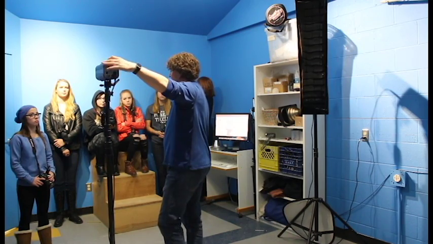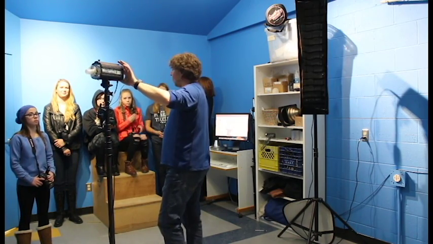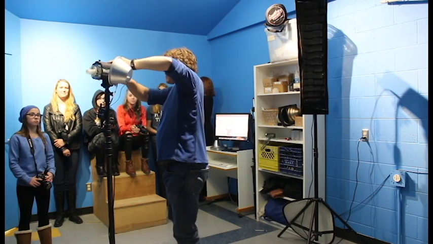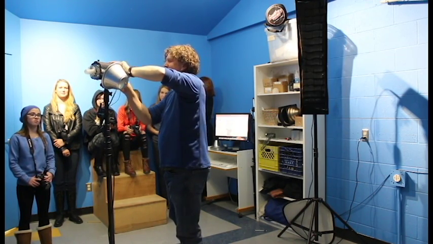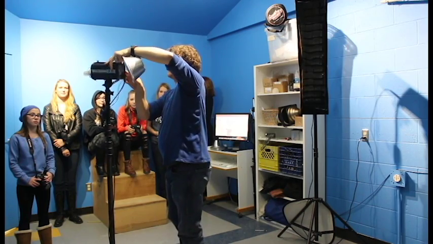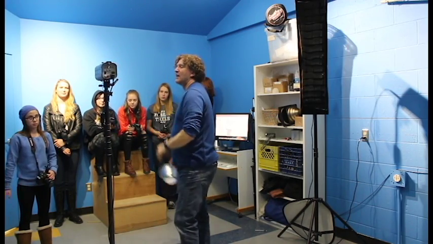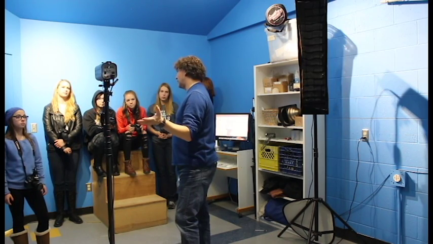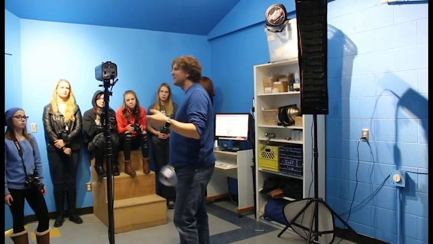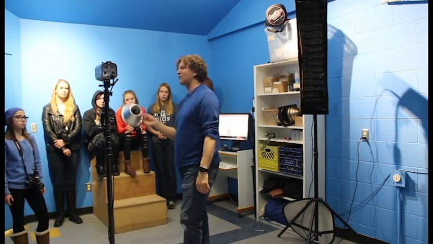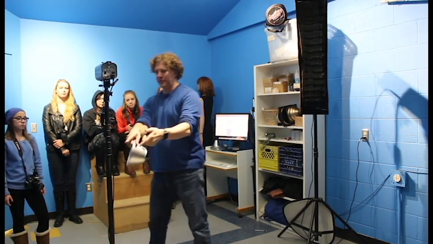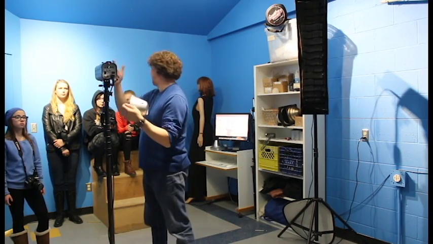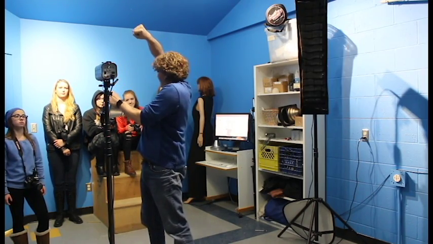Make sure it's turned off, or you might even want to just unplug it. Totally fine. For safety. Obviously if I'm changing the bulb, I unplug it. If I'm changing the light modifier, just make sure it's turned off. Especially with a big softbox, you're not in here close anyway, you're holding on to the stuff on the outside.